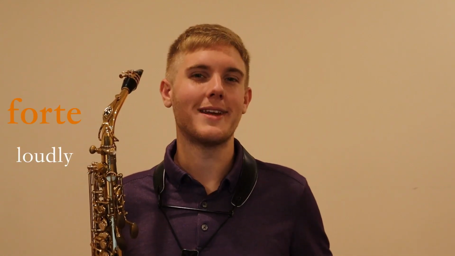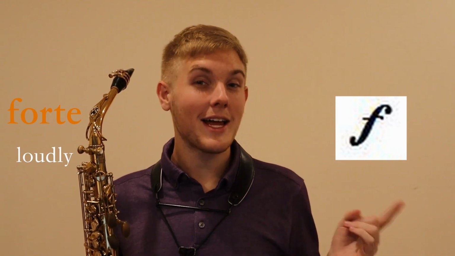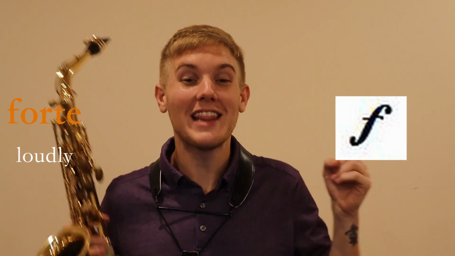First, we have piano. Piano means to play quiet or soft. It is represented in our music by this symbol P. If you add more P's, it means to play more softly. Forte is represented by this F. And like piano, the more F's we have, the louder we get. So what happens if we want to play somewhere between quiet and somewhere between loud? We have a term for this.